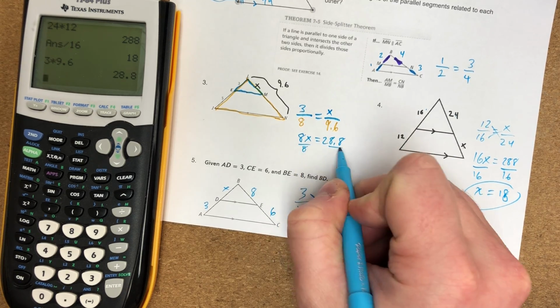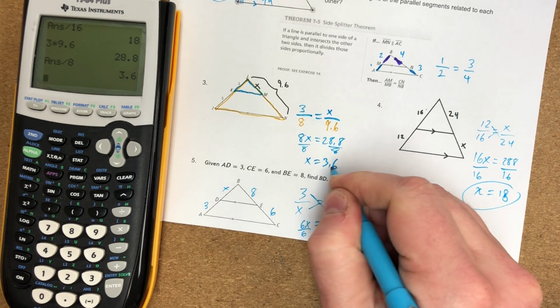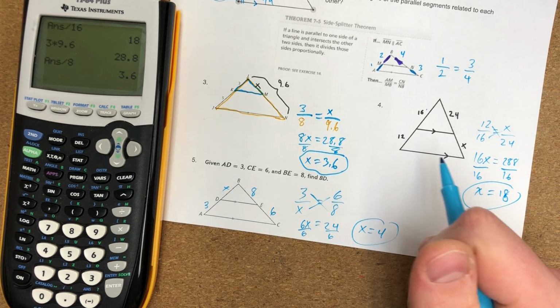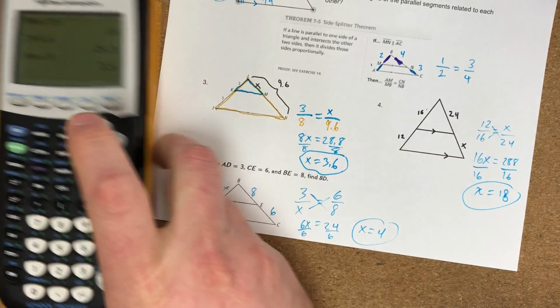So I get 8x is equal to 28.8. Now I'll divide by 8, divide by 8, divide by 8. I get x is equal to 3.6. All right, cool, so let's keep going.